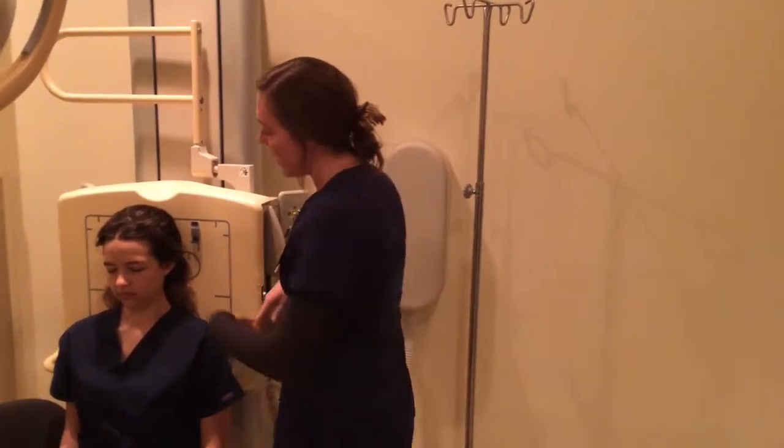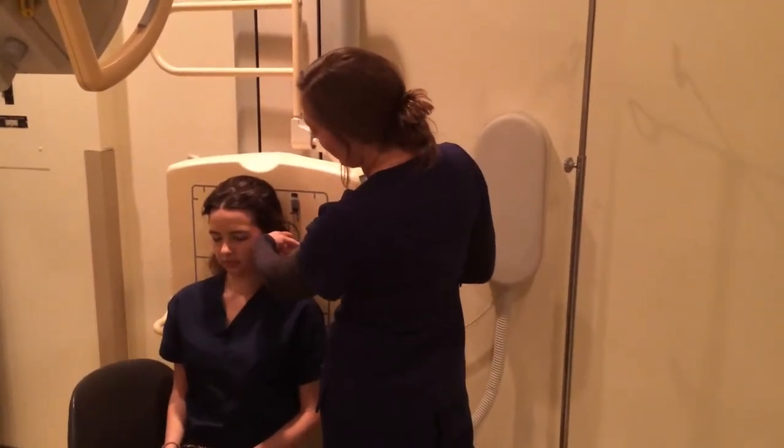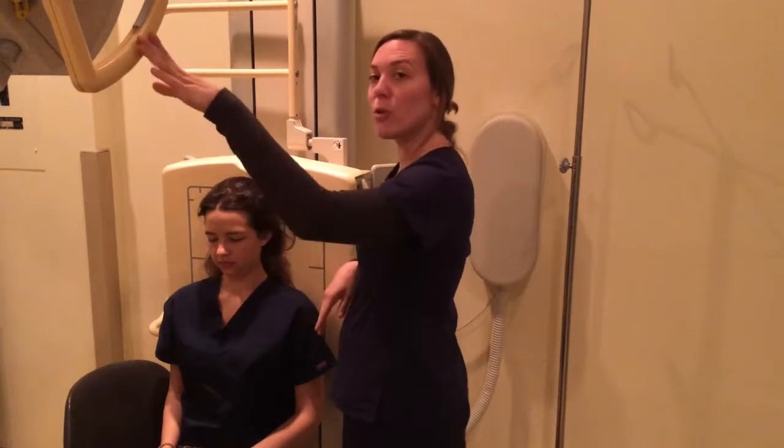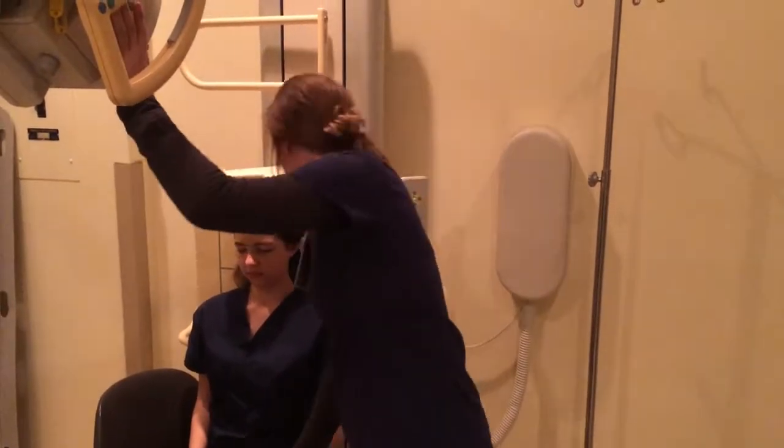So the next projection we're going to do is the AP axial, also known as the Towne method. Because our patient is able to extend her neck down, making the OML perpendicular with the IR, we're using a 30-degree caudad angle. I've also shielded my patient.